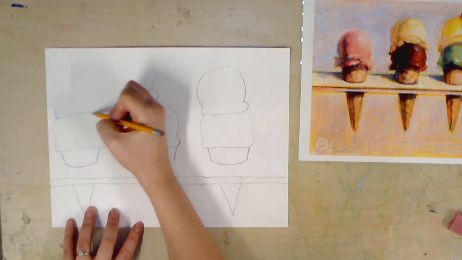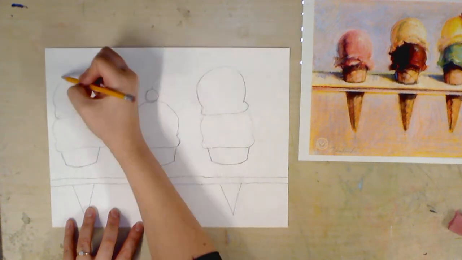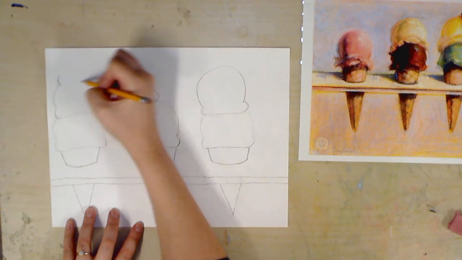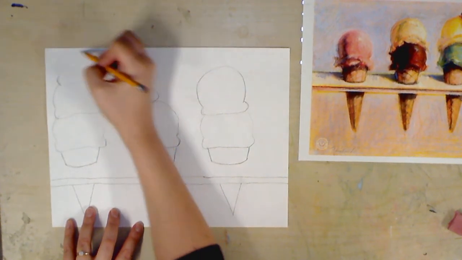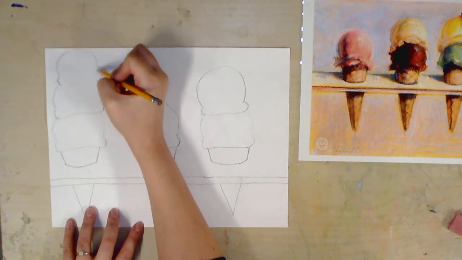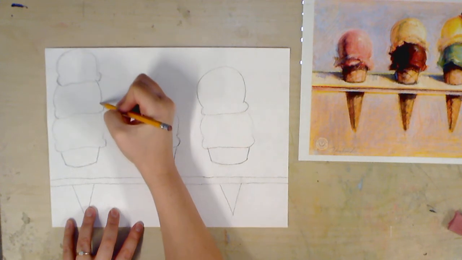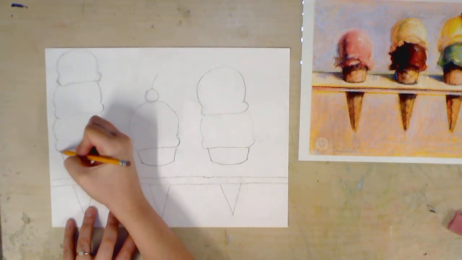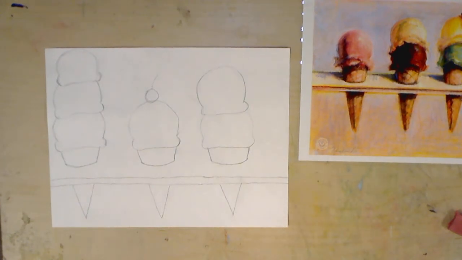So I'm doing 1, 2. Ooh, I might be able to squeeze a 3rd one in. You don't want to overcrowd your art piece, so think about how many ice cream scoops will look good on your art piece and in your composition. Okay, I think that looks good.